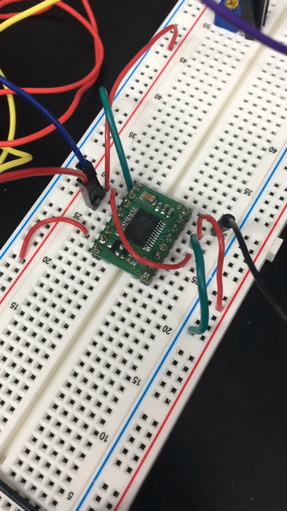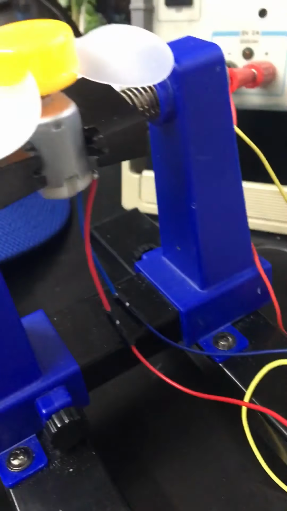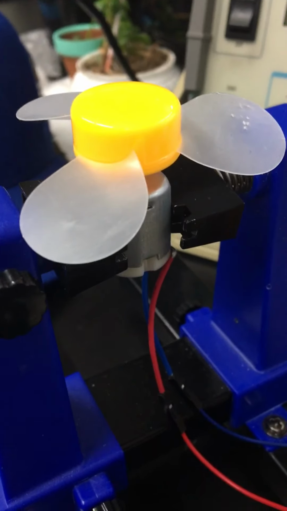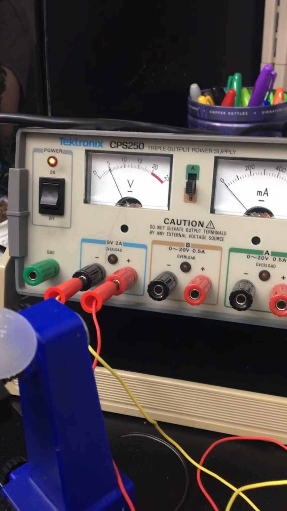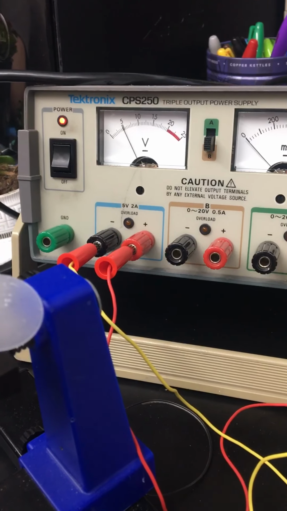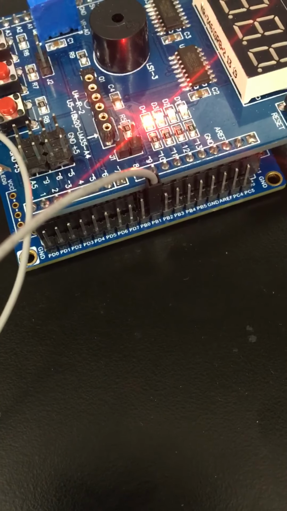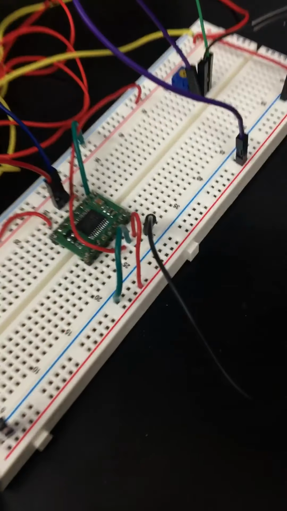So here we have the motor driver configured. Our motor's hooked up here to a little fan, and we're powering the driver with a constant 5 volt DC power supply, 5 volts, 2 amp limit. And here we have our signal connected to PV1. That's connected to the input of the driver.